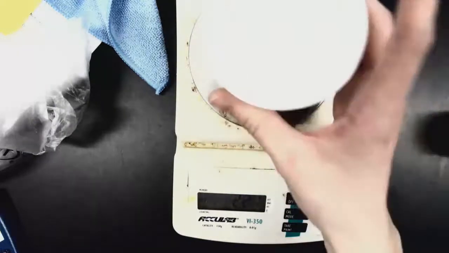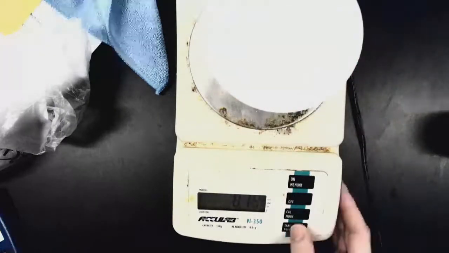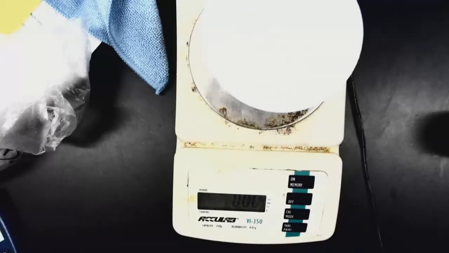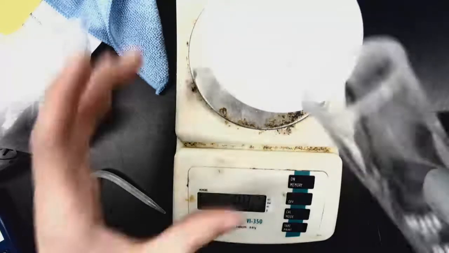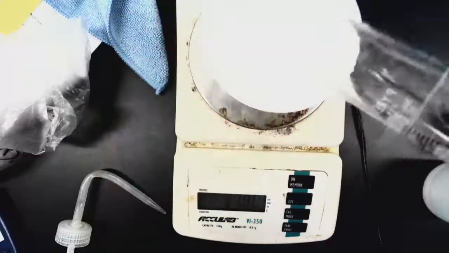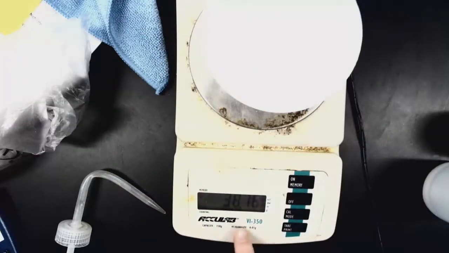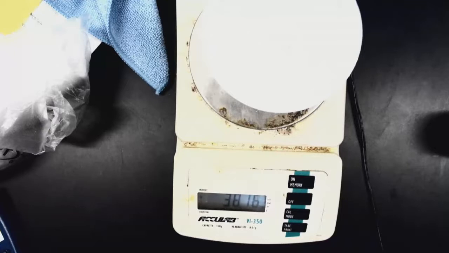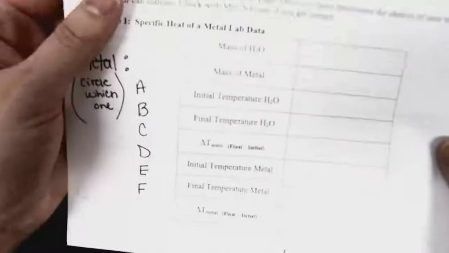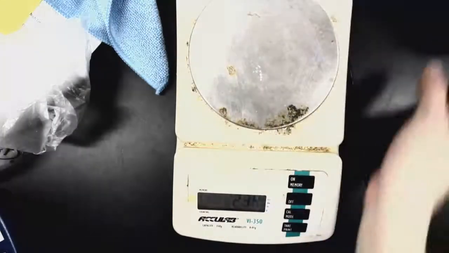Our calorimeter that we're going to be working with is going to be like a styrofoam cup. So I'm going to zero this out, and I'm going to measure out roughly 40 milliliters of distilled water. So I'm going to add some distilled water to this. I've got 40 milliliters, and I'm going to add that 40 milliliters to my calorimeter cup. So as you can see, my actual mass for my water is going to be 38.16 grams. You're going to go ahead and record that into data table 1 for the mass of your H2O. I'm going to set that aside for the time being.